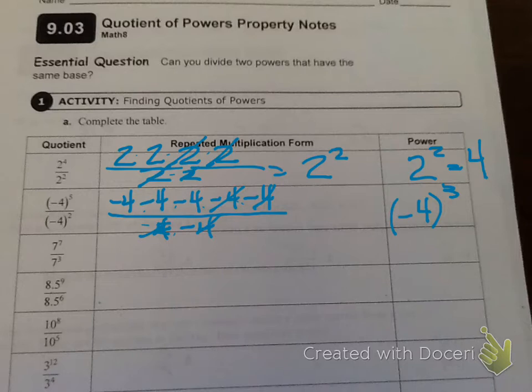7 to the 7th divided by 7 to the 3rd. Our bases are the same, so we can subtract the exponents. We get 7 to the 4th. 8.5 to the 9th over 8.5 to the 6th. Our bases are both 8.5. 9 minus 6 is 3. 10 to the 8th over 10 to the 5th. Our bases are both 10, and they're the same, so we get 10 to the 3rd.